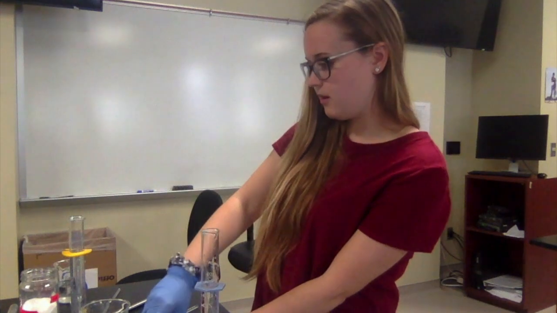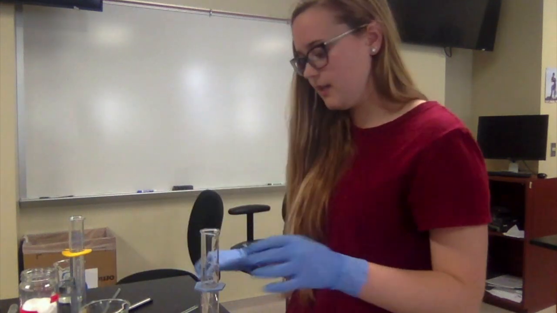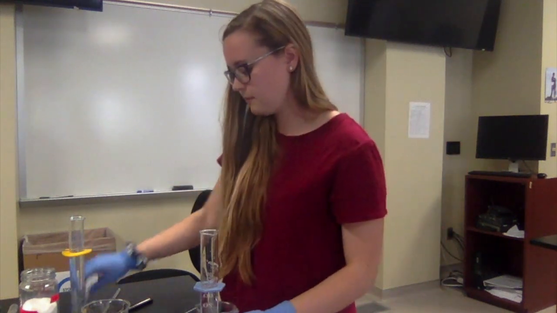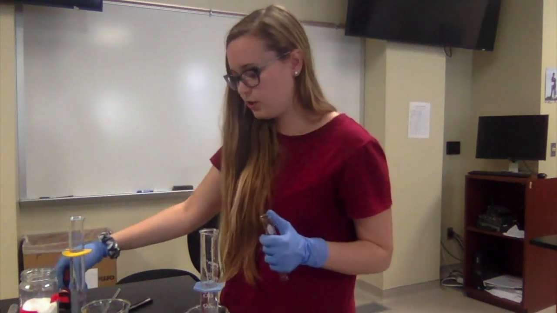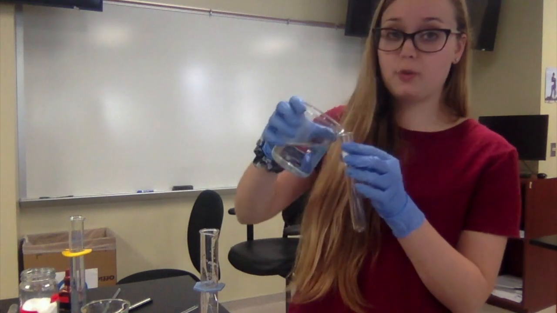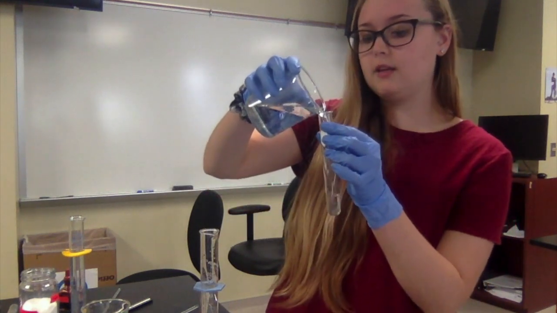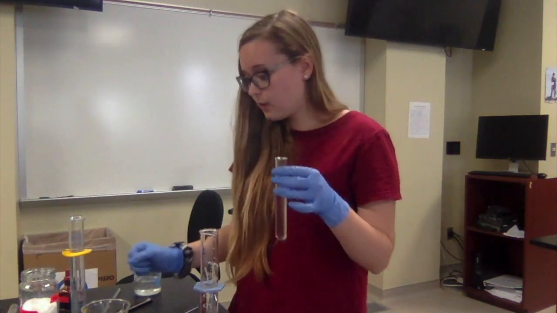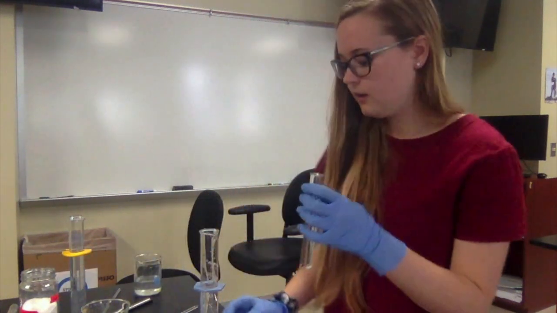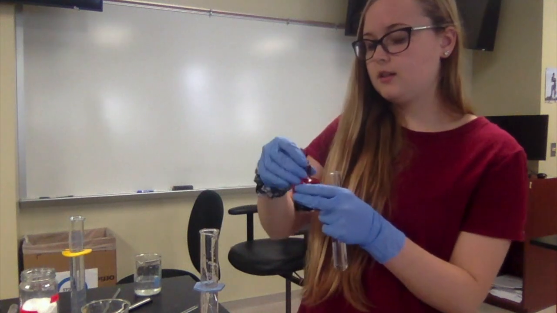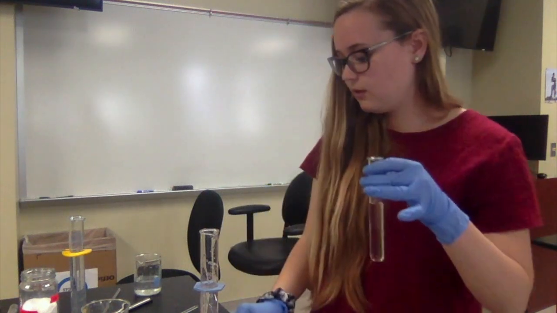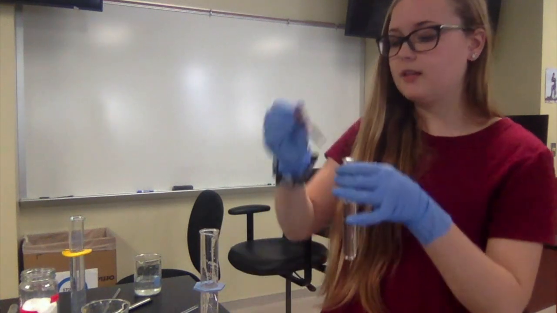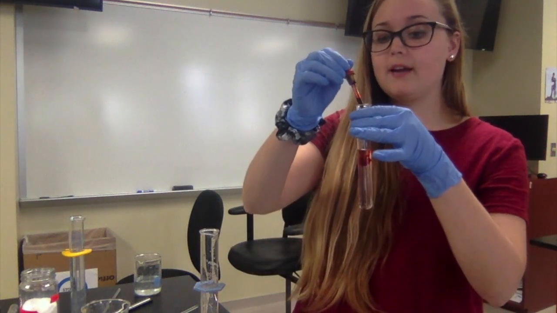So what we're going to do now is solution B. We're going to do the same thing, but we are going to add fresh water to see if it sinks as quickly, or if it goes slower, or if it sinks at all. So in this one, same thing, half a test tube with my solution B, and then I'm going to add a few drops of a red dye called Congo Red.